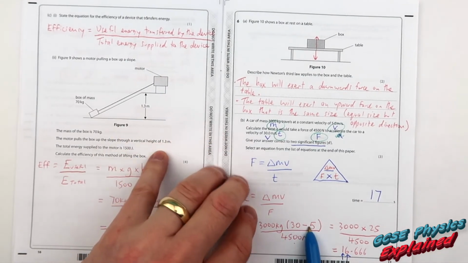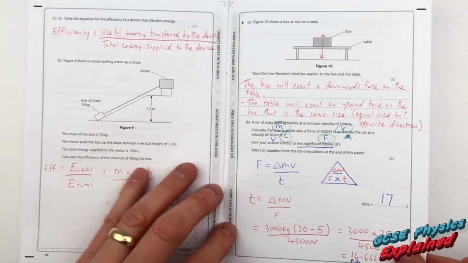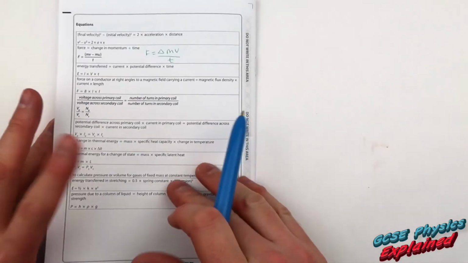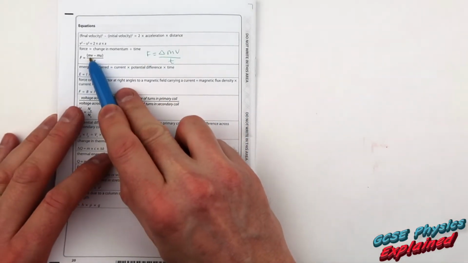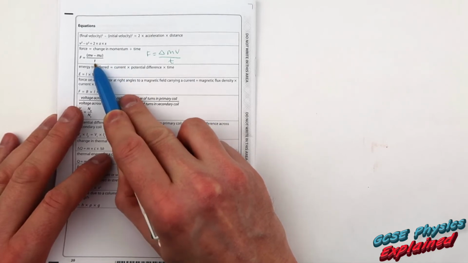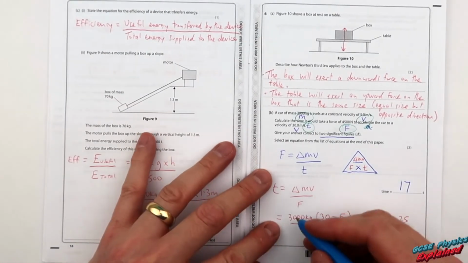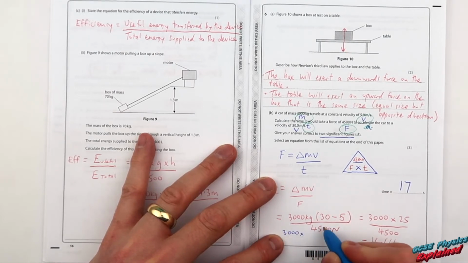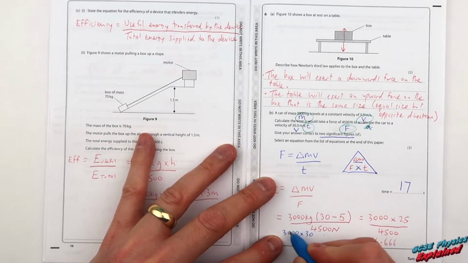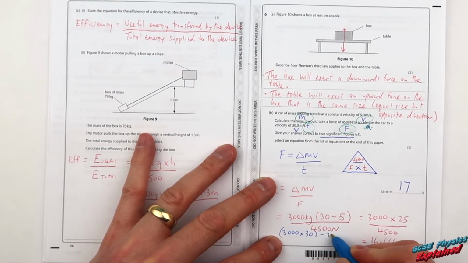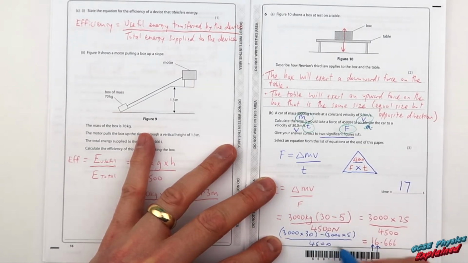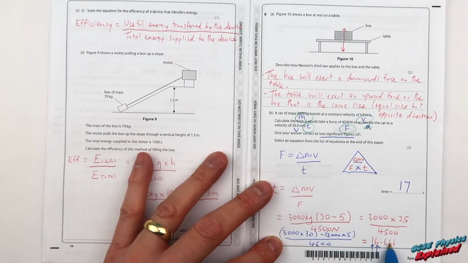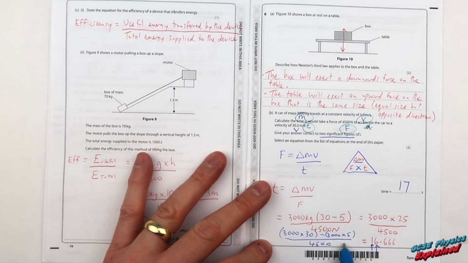Now if you're wondering why I've done this bit here, it just simplifies it a little bit. What I could have done is I could have left it just as mv, take away mu divided by t, like this. So I could have just done 3,000 times by 30, take away 3,000 times by 5, and then divide all that by 4,500, and it would have still came out as 16.666. Try it, just to prove it to yourself.